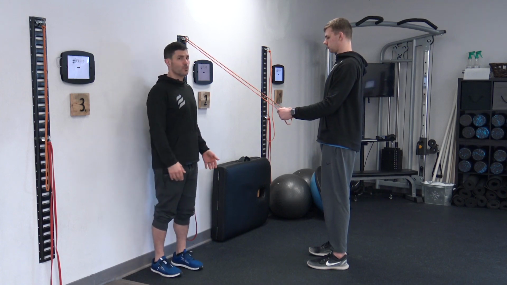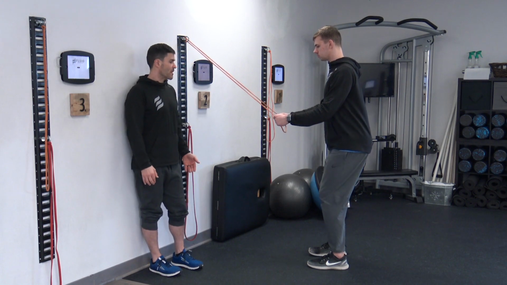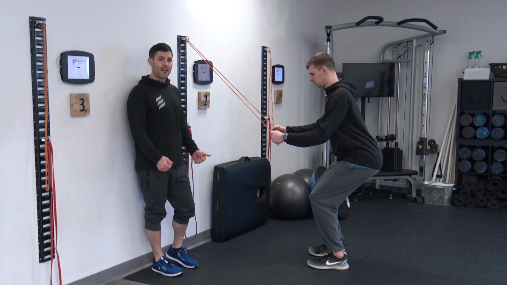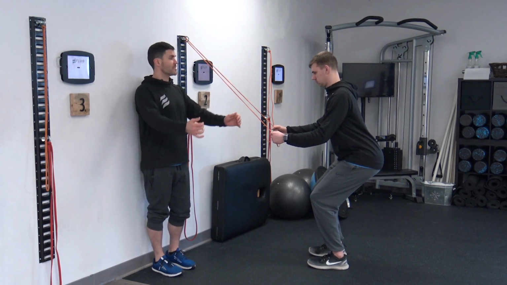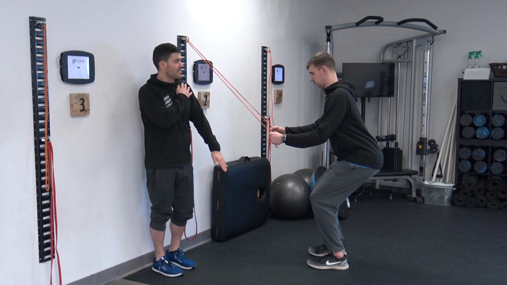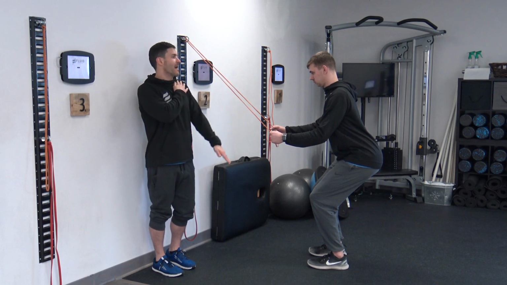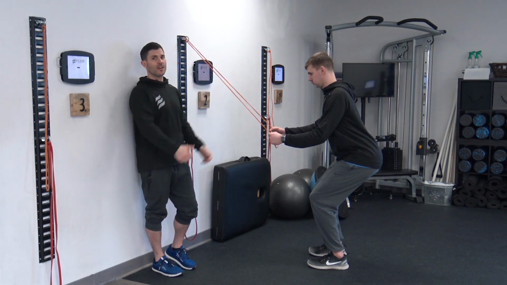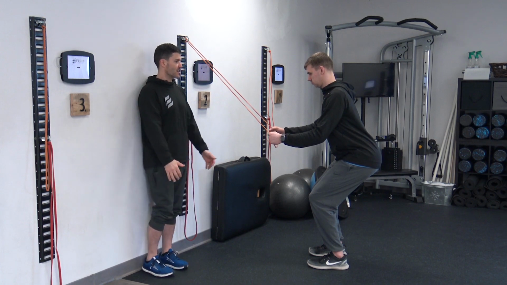Now he's going to go down into a squat. So he's going to put his hips behind him. He wants equal bend in the ankles, knees, and hips. Now at the bottom of that movement, he's going to draw his arms up, but as he does that, he's going to let his shoulder blade glide back posteriorly around the ribs as he lifts his arms up straight ahead in front of him. So go ahead and give it a shot, Ryan.